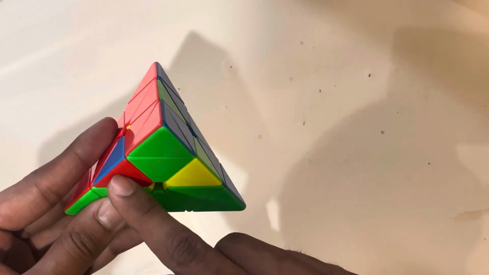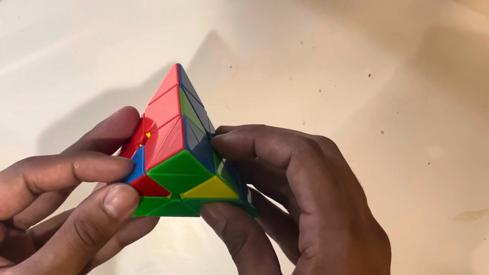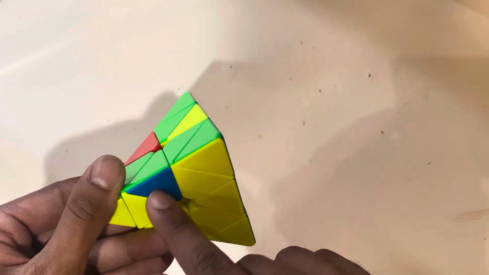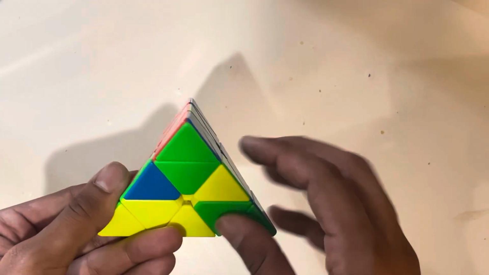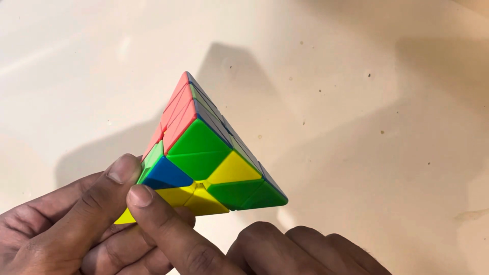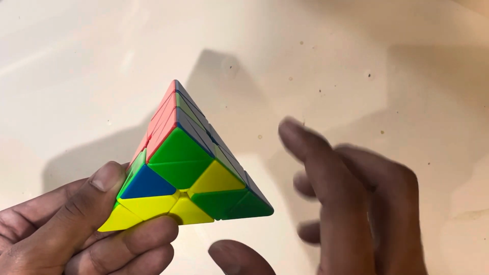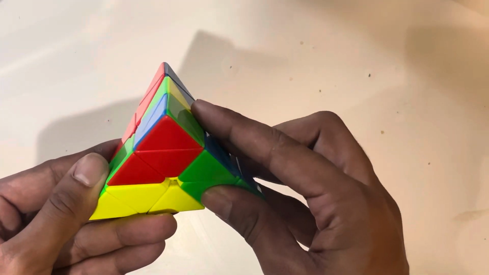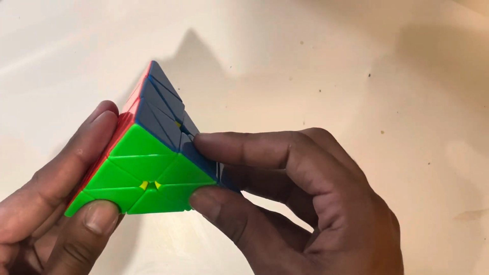So in this case, I could do an insert from here to solve this edge, and then I'll notice that this edge is going to be put up here. Once again, that means it's going to be insertable. So, and then insert again.